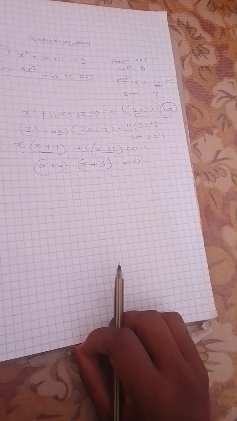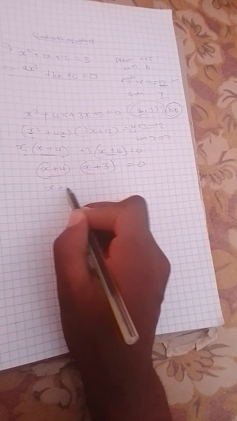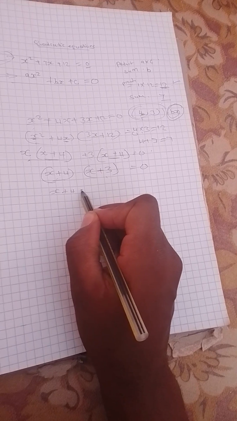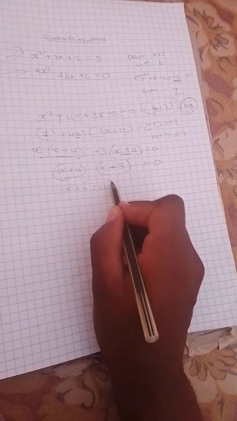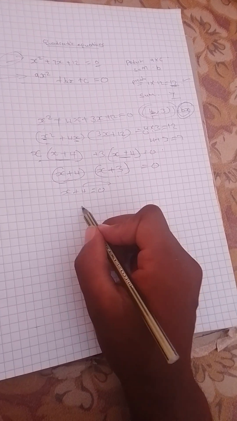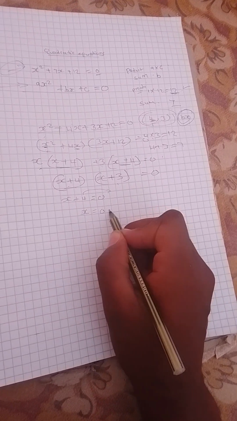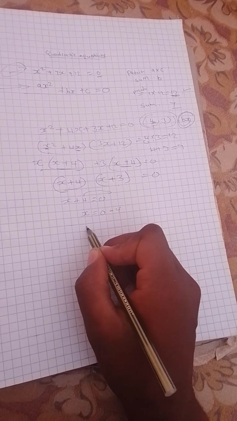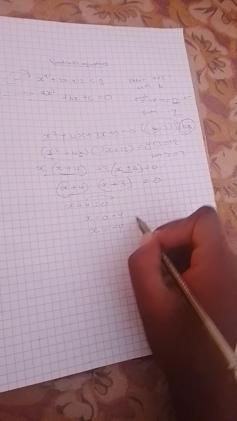Now to calculate the value of x, first you take x plus 4 equals 0. When you bring this 4 to this side and it crosses the equal sign, because it is positive it becomes negative, so x equals 0 minus 4. Therefore, the first value of x is negative 4.